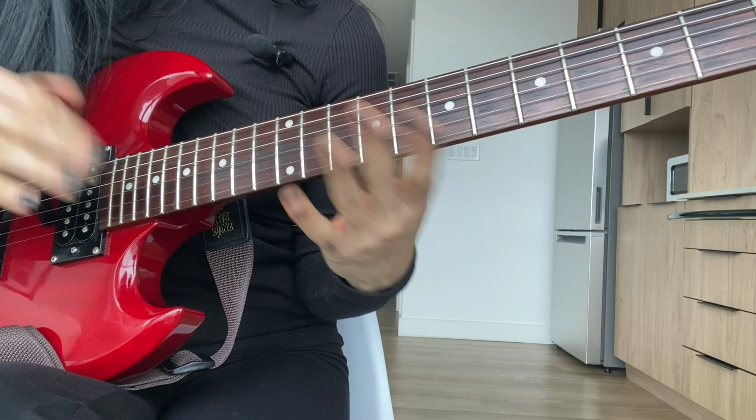So let's go through every shape in detail. Let's get a little closer. Let's go in order. We'll start with the C shape.